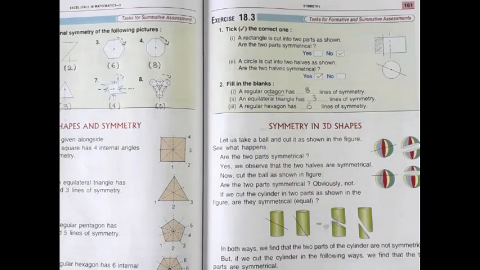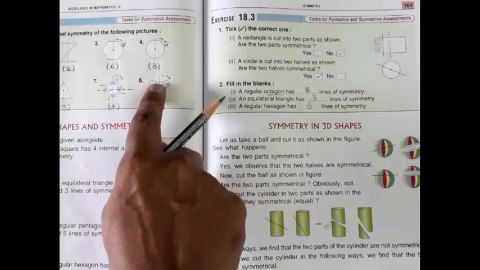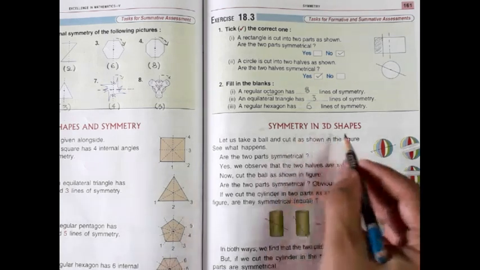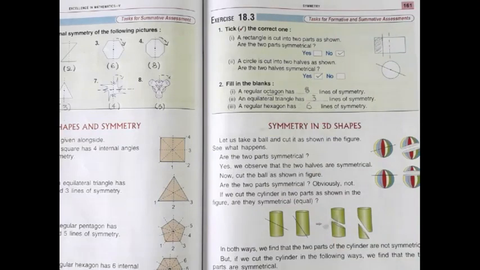Hope you are quite clear with this concept. Just for today, only fill up this exercise 18.2 and 18.3 in the textbook. Hope you are clear. We'll meet you in the next class with a new concept, that is symmetry in 3D shapes. That's all for today. Have a great day.